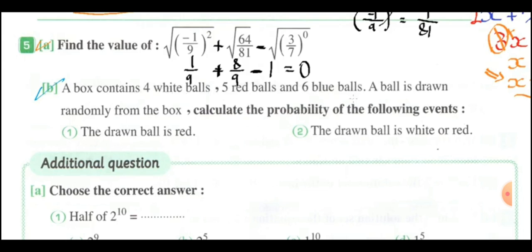Plus the square root of 64 over 81. The square root of 64 equals 8, and the square root of 81 equals 9, then we get 8 over 9. Minus, as we took it before in Prep 1, anything to the power 0 equals 1, so 3 over 7 to the power 0 equals 1, then the square root of 1 equals 1. By calculating, 1 over 9 plus 8 over 9 equals 1, minus 1 equals 0.